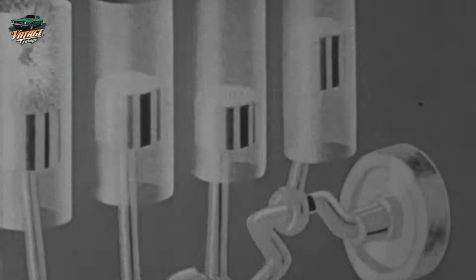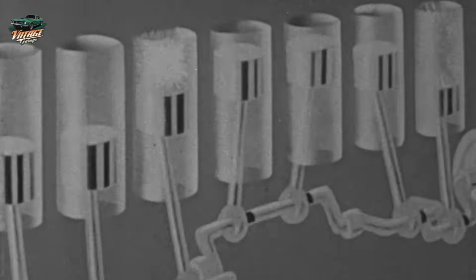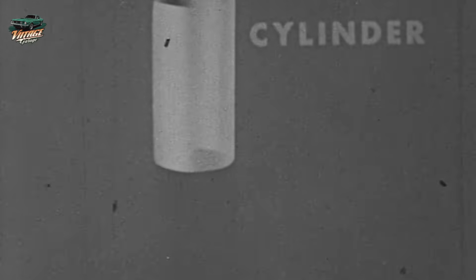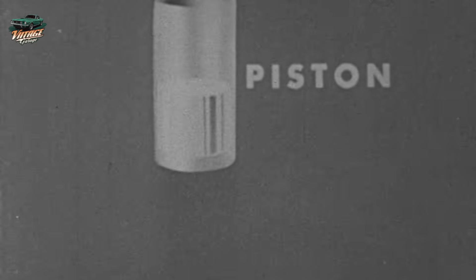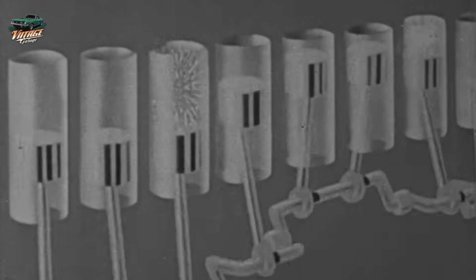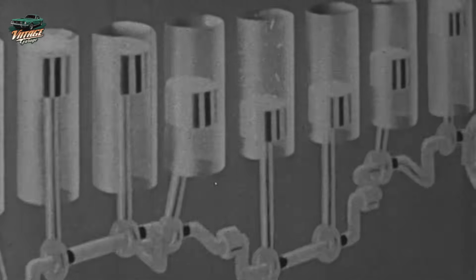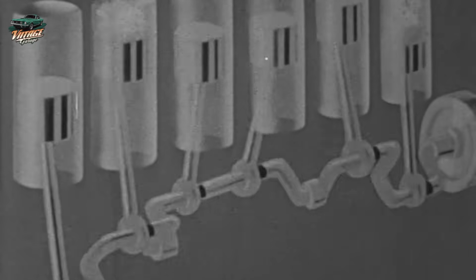And now, let's see what happens in the engine of an automobile. An automobile engine is made up of 6 or 8 round, hollow tubes called cylinders. This is what a cylinder looks like, and this is a piston, which moves up and down inside. Now, in each cylinder, there are 4 movements, or strokes, and these movements are repeated over and over.